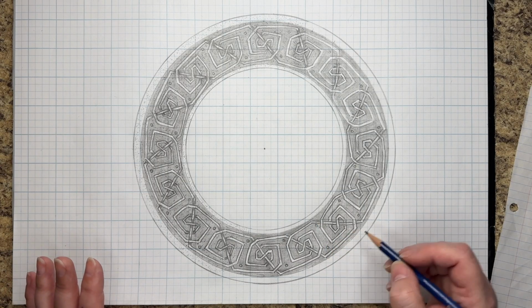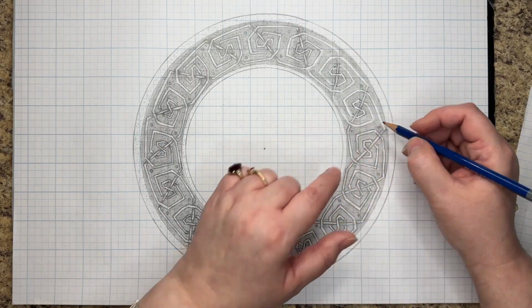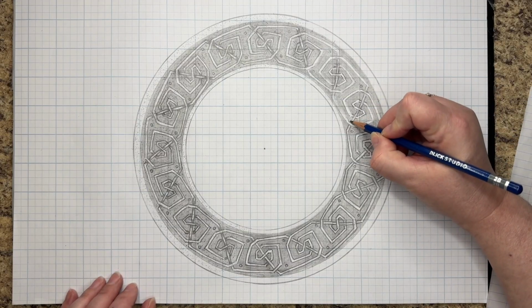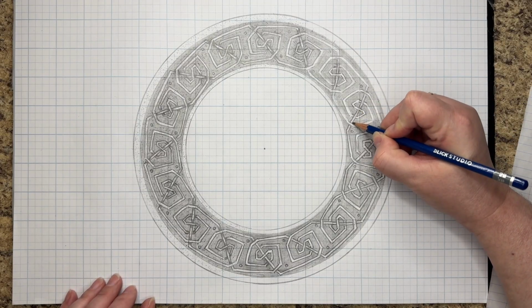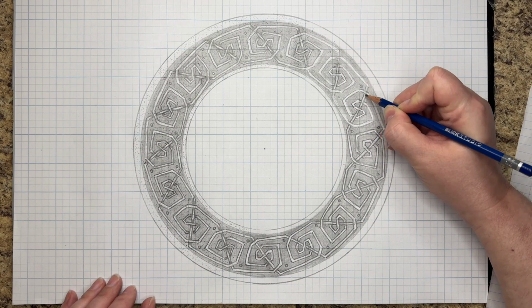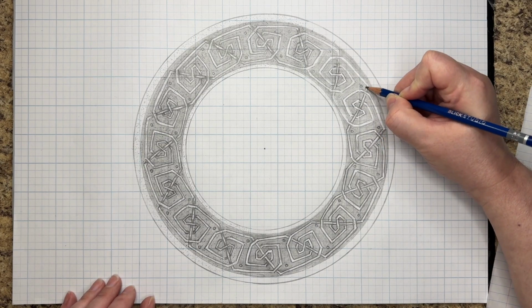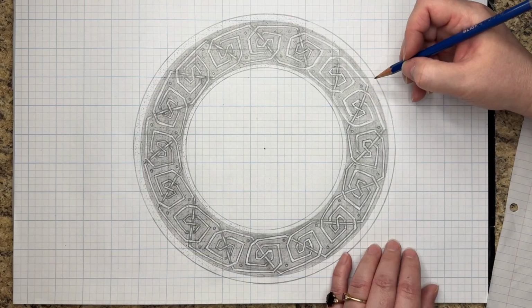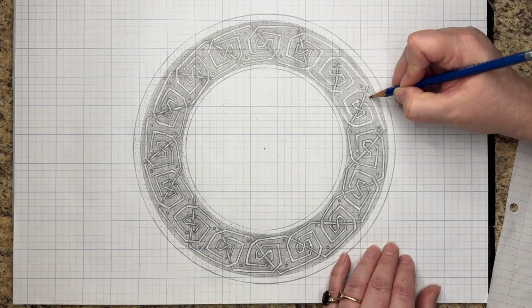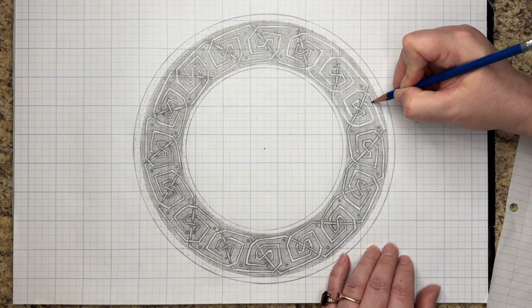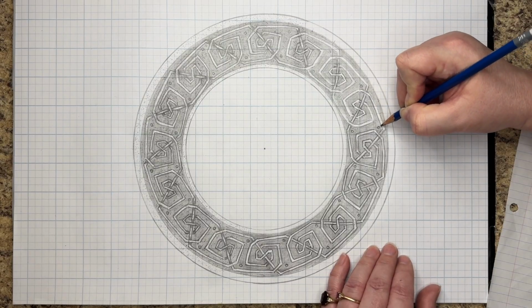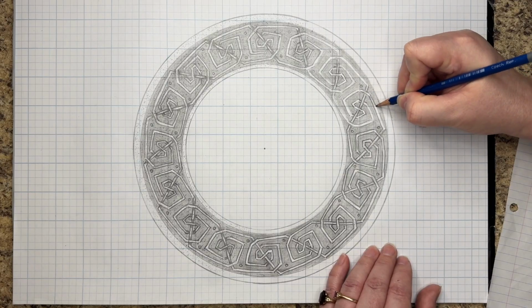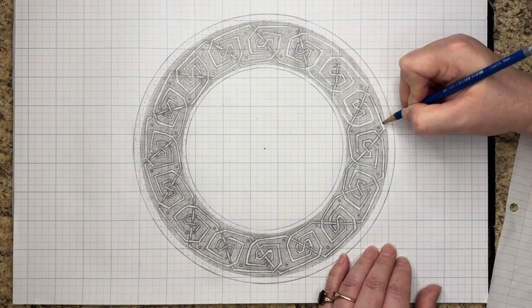I also started cleaning up the lines, just because I figured this video is already going to get long, so might as well get as much done off camera as I can. So I'm just going with a darker pencil. This is a 2B, and I'm just trying to define the lines.